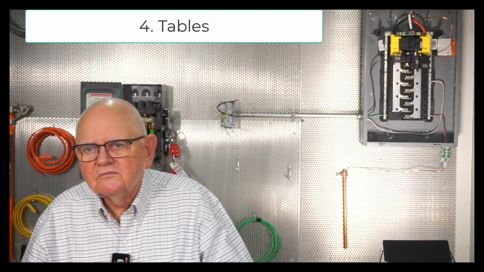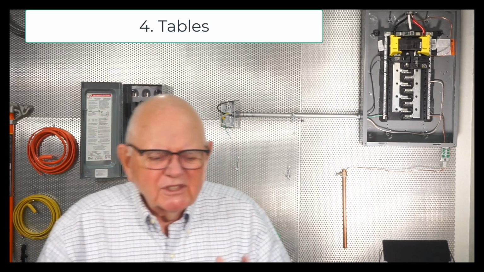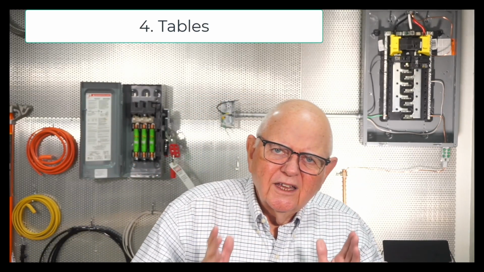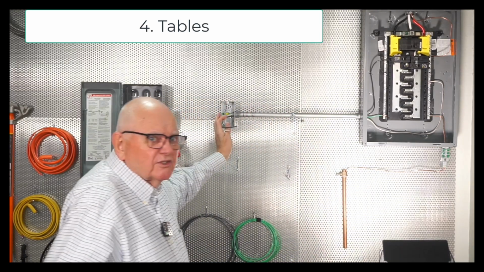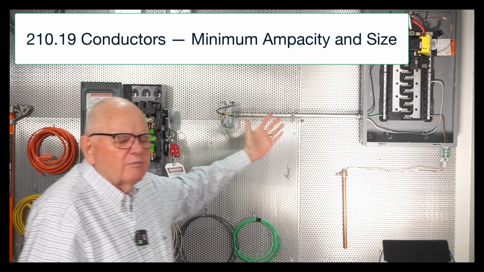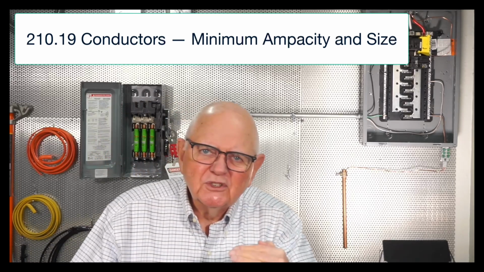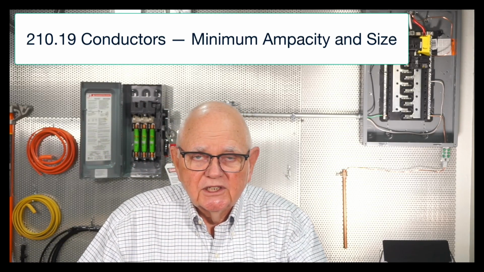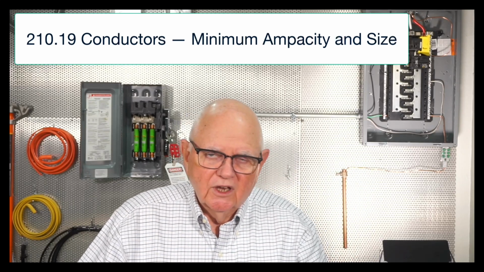Now, let's move to the final section, section 4, and kind of sum a lot of this information up about the tables that we're going to need. When it comes to sizing our conductors, according to Article 210, what size conductor I need for whatever branch circuit I'm going to supply. The general rule, and we see this throughout the code and other applications as well, is we must size our conductors to carry 100% of the non-continuous load and 125% of the continuous load.